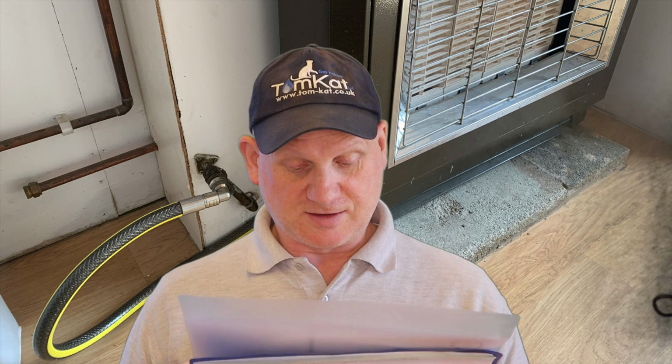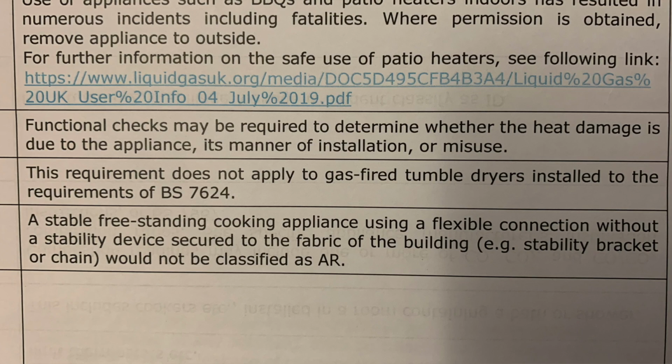But it does say at the side in the comments, this requirement does not apply to a gas-fired tumble dryer installed to the requirements of BS 7624, or a cooker. So that is what you should have said. We should have classified it as at risk. It's not ID, because at the end of the day that cooker hose can have gas going through it. But if it was, say, a flexible tap connector connecting that fire to the gas supply, then that would be immediately dangerous and RIDOR reportable.